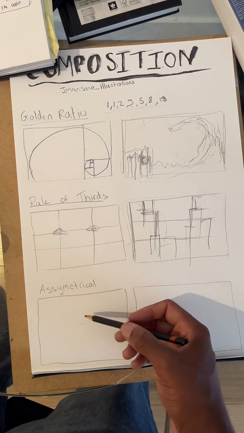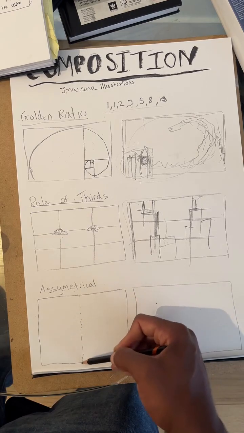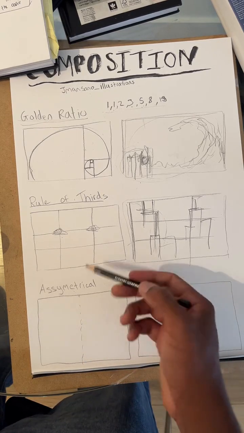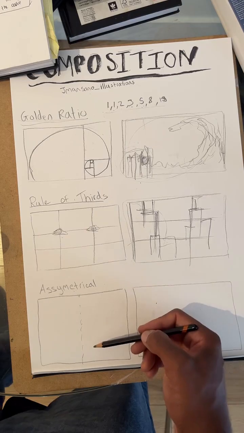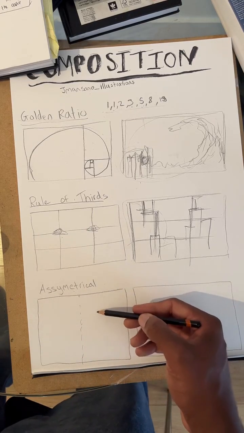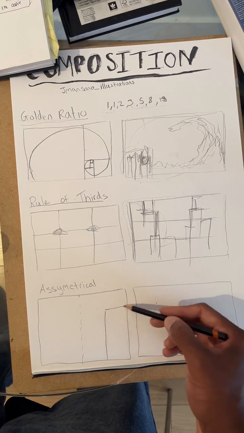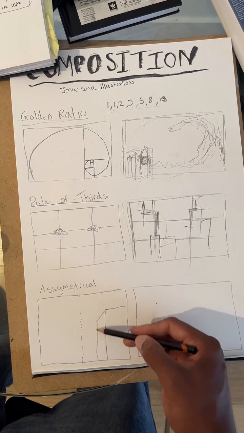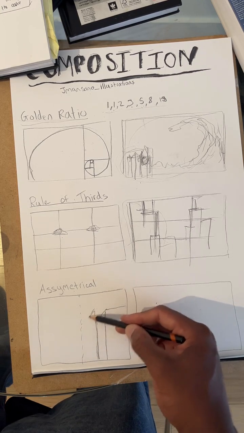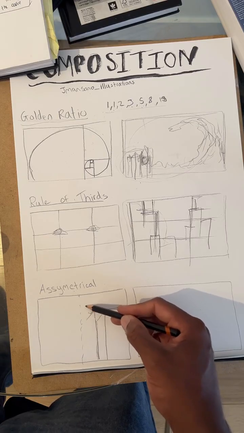Then you've got asymmetrical. Asymmetrical is like symmetry, but with an even number on both sides of the image. The best way I can explain it is by showing you. So I've got a building here, and then my next one there.